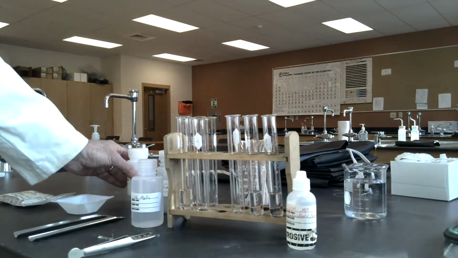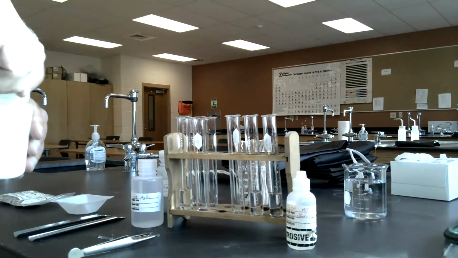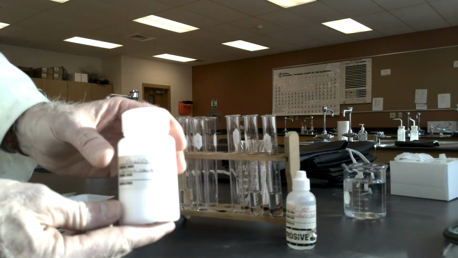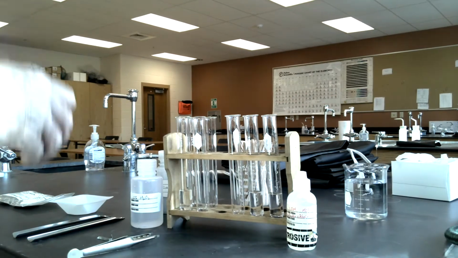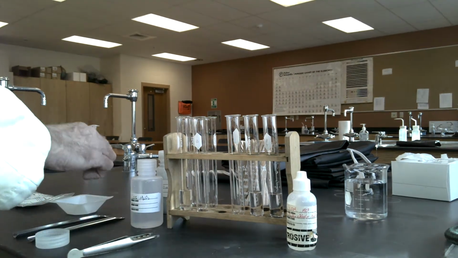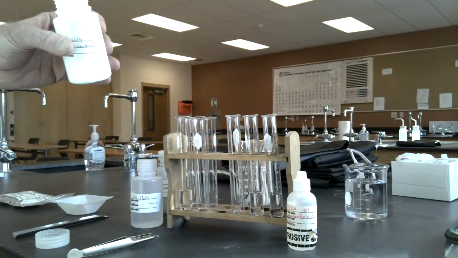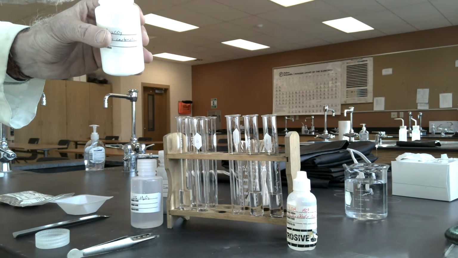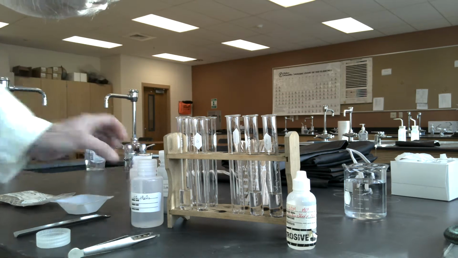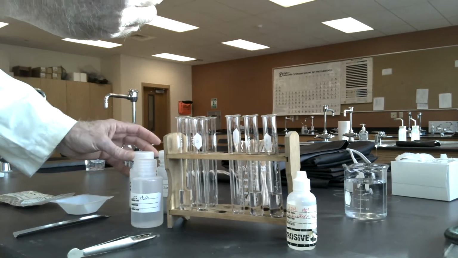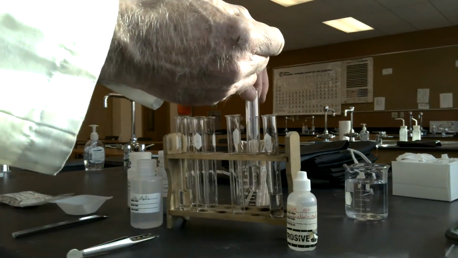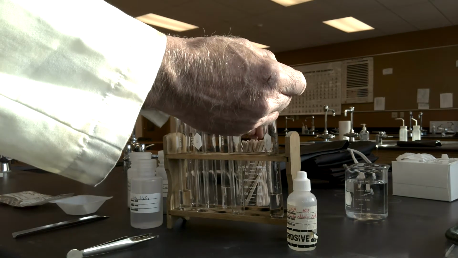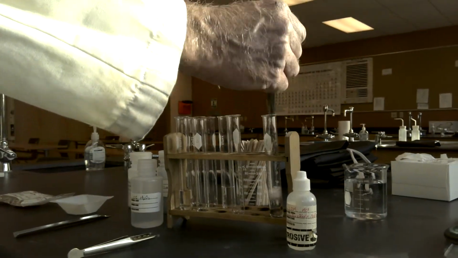So in the first test tube, I'm going to add some sodium carbonate, Na2CO3. And we know carbonates, when they react with acids, can decompose and generate a gas. So let's see what happens. I'm going to use a small portion of sodium carbonate added to the hydrochloric acid. I'm just going to move this test tube out of the way for a moment. I'm going to add, see what happens.